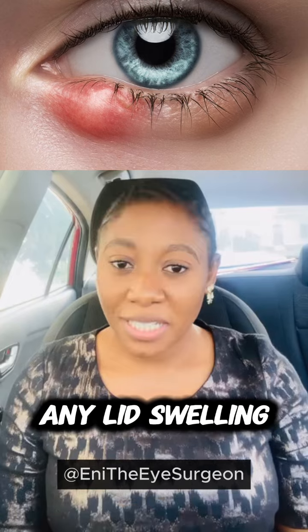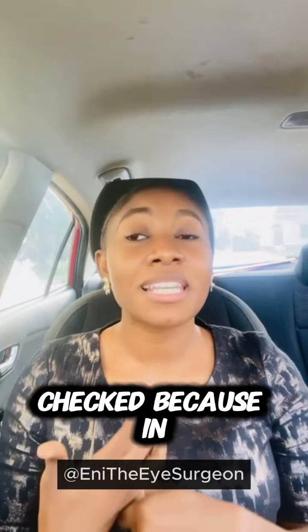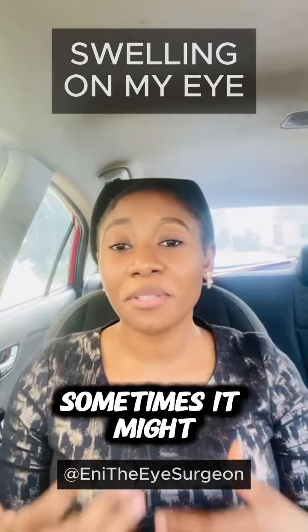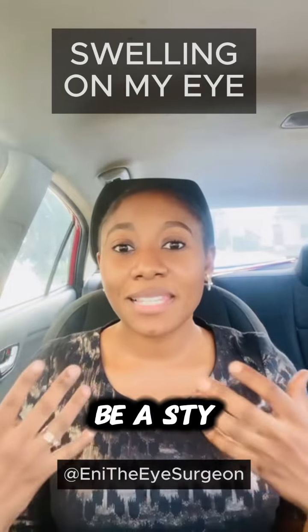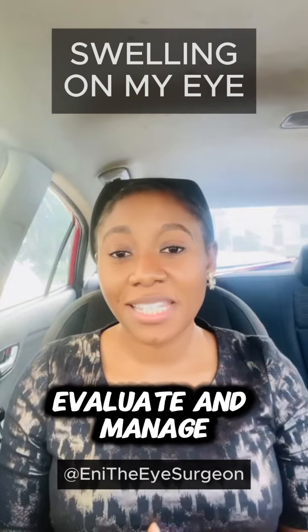So it is important. If you have any lid swelling, don't just assume it's nothing. It is important for you to have it checked because in fact, sometimes it might not be a Chalazion, it might not be a stye, it might be something else that we really need to quickly evaluate and manage.